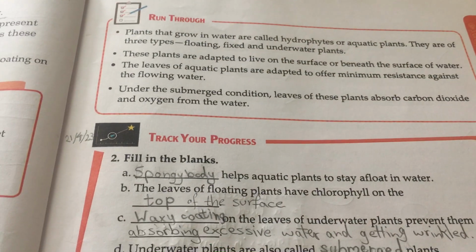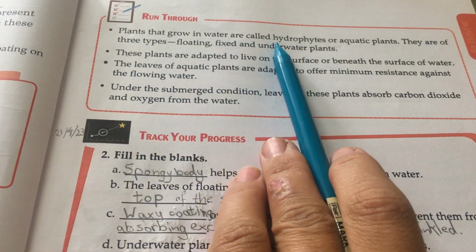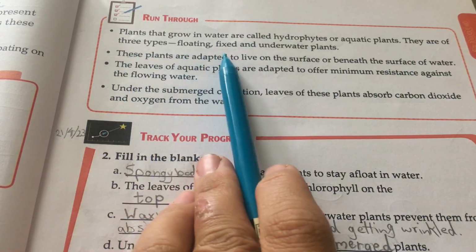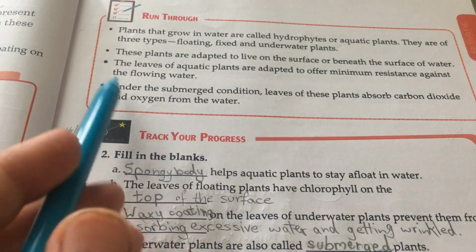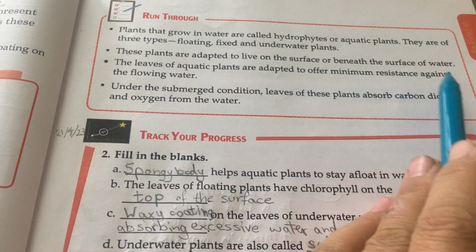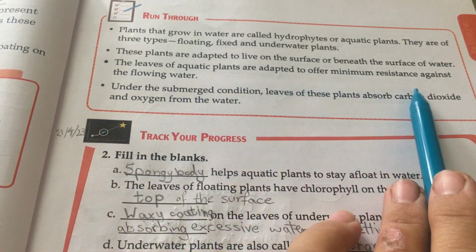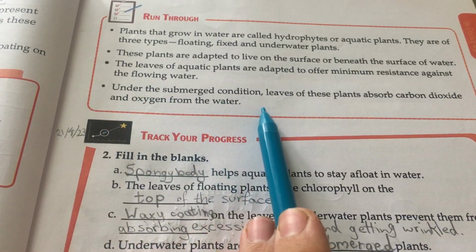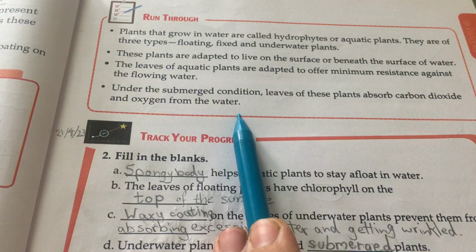Run through. Plants that grow in water are called hydrophytes or aquatic plants. They are of three types: floating, fixed, and underwater plants. These plants are adapted to live on the surface or beneath the surface of water. The leaves of aquatic plants are adapted to offer minimum resistance against the flowing water. Under the submerged condition, leaves of these plants absorb carbon dioxide and oxygen from the water.